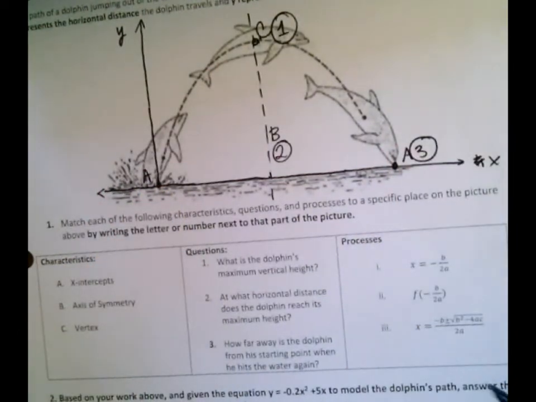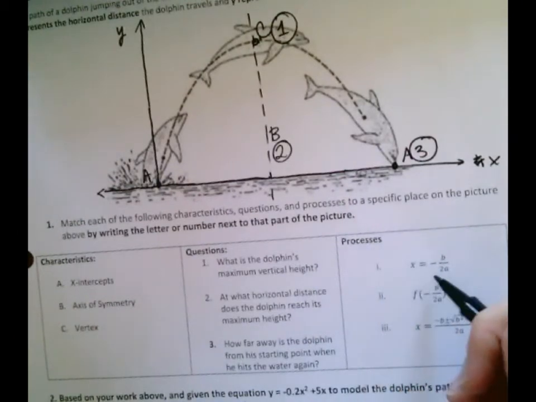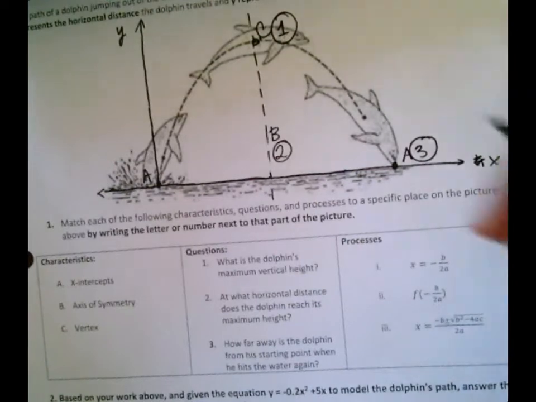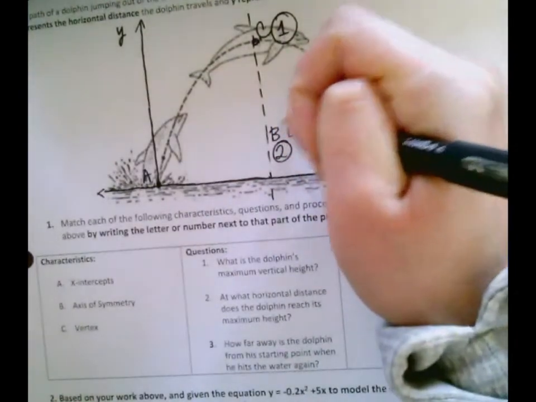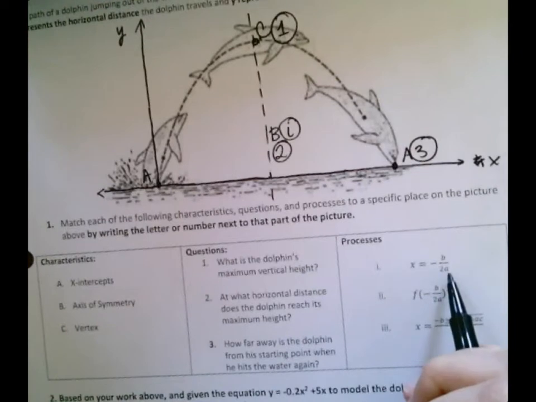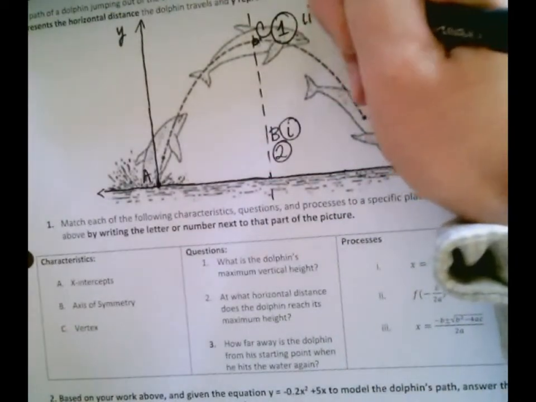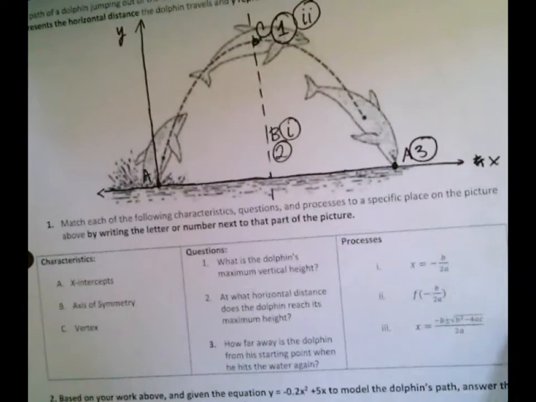Okay, and lastly, we're going to match a process. So process 1, or I, is x equals negative b over 2a. Hopefully by now we know that gives us the axis of symmetry. Then this notation is f of negative b over 2a. So the idea is you're plugging the x value you get here into the function for x and evaluating. That would give you the y value of the vertex. I'm going to put double I up by the vertex.